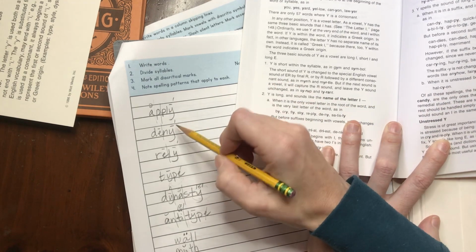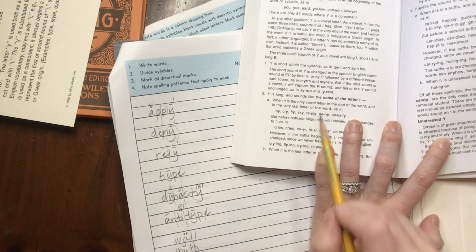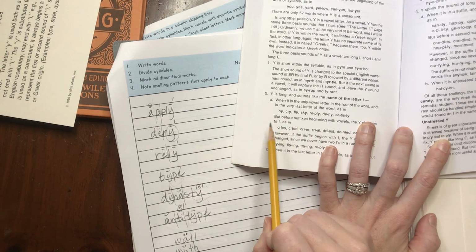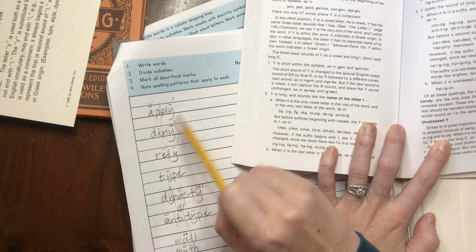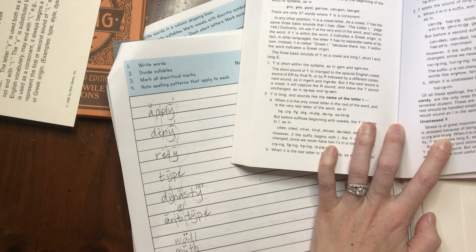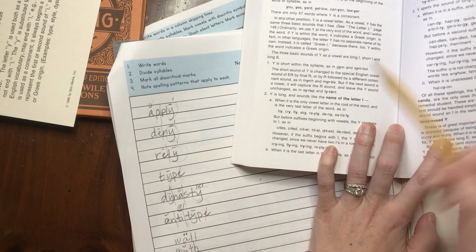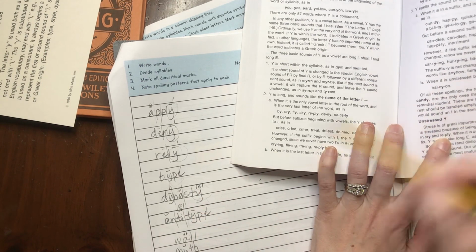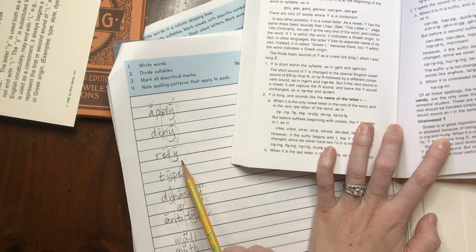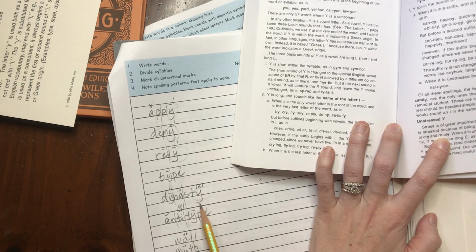So we see that here in deny, right? And apply, rely, we see that. This one is saying E. So the student might say, why is this saying E? It's at the end, and these are saying I, and this is saying E, what's different?